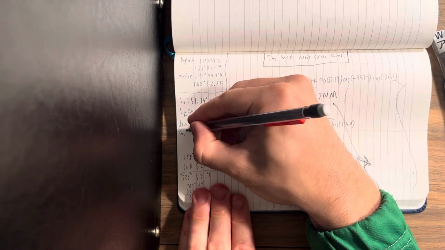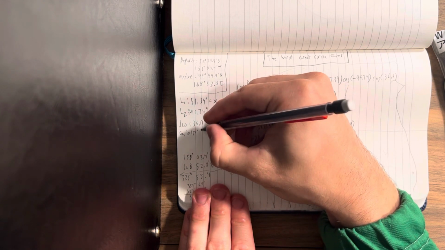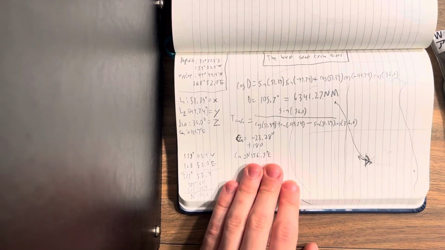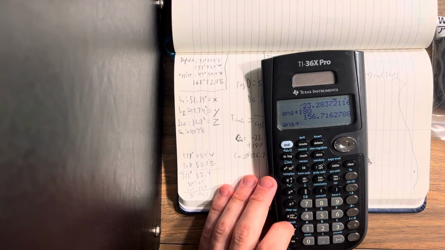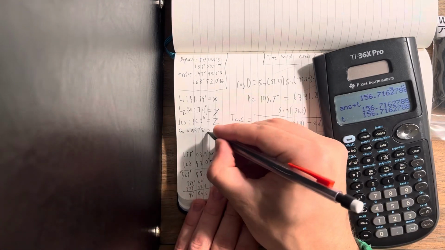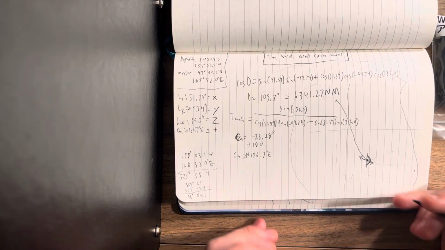CA is north 156.7 degrees east, and then we're going to save that as XYZ T. T is equal to T. Good. Now we go on to finding the vertex.